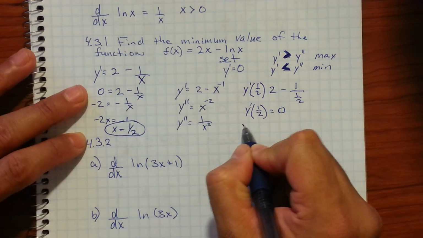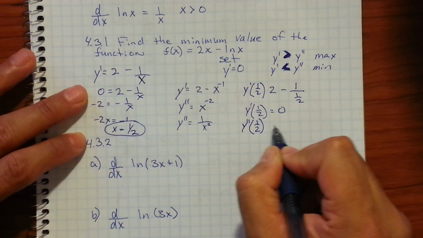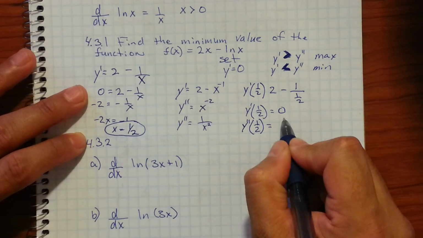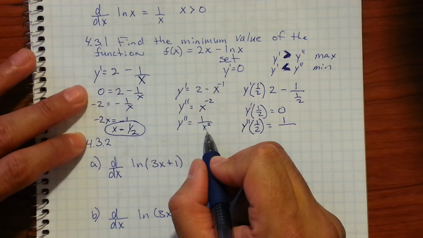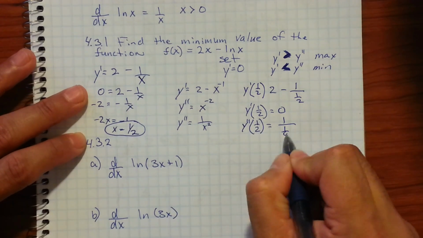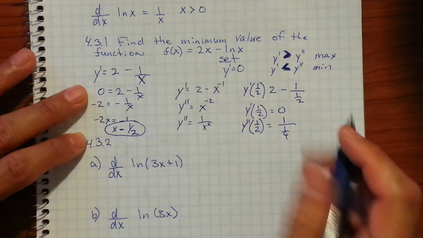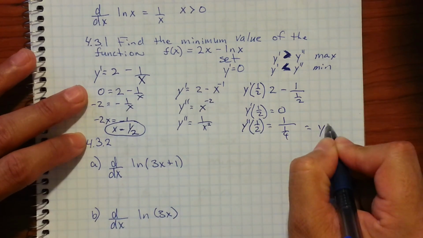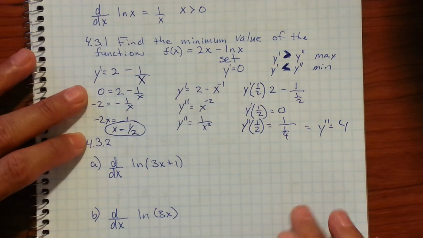Now let's do the second one. y double prime of 1/2, I get, this is going to be 1 over, and when I square the 1/2, that's going to be 1/4. Squaring 1/2 is going to be 1/4, and do the reciprocal of that, and I end up with y double prime is 4.